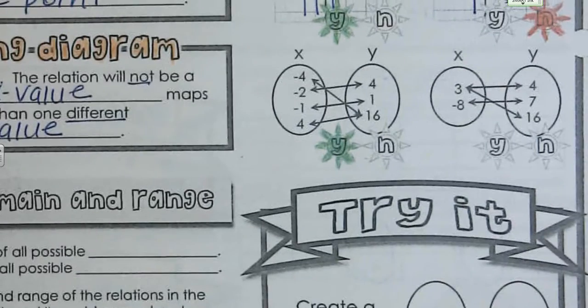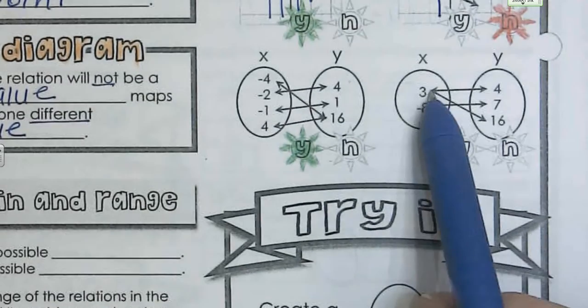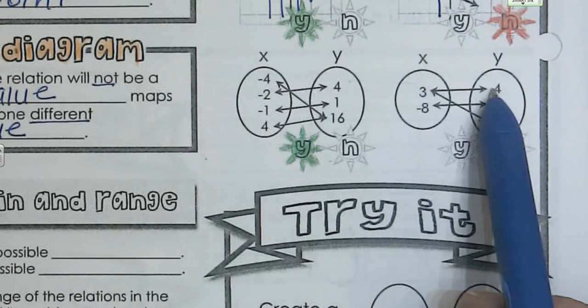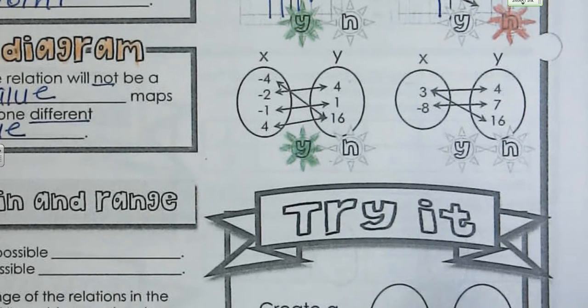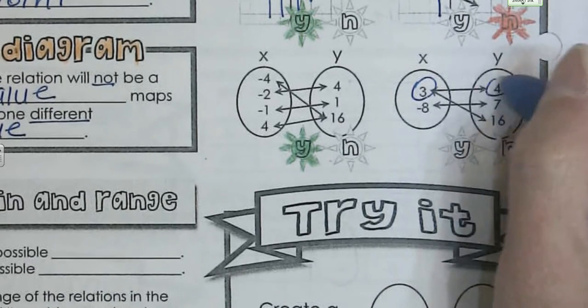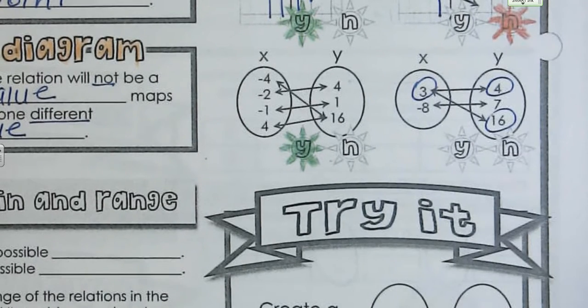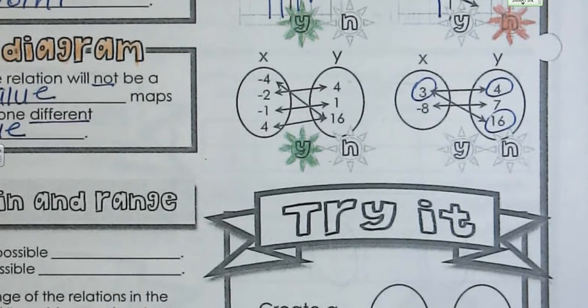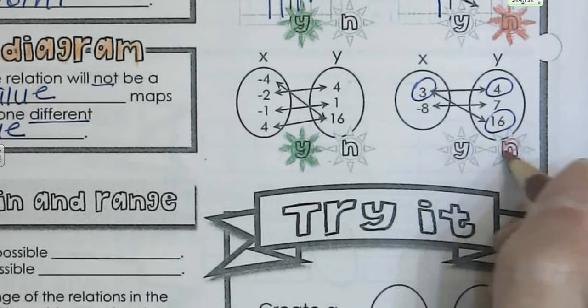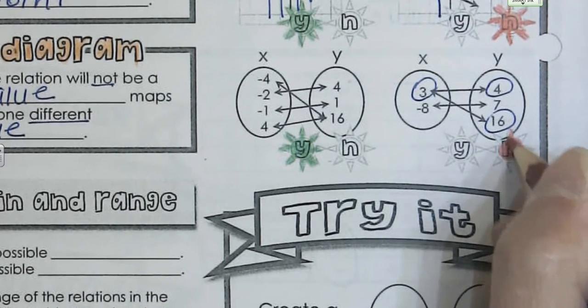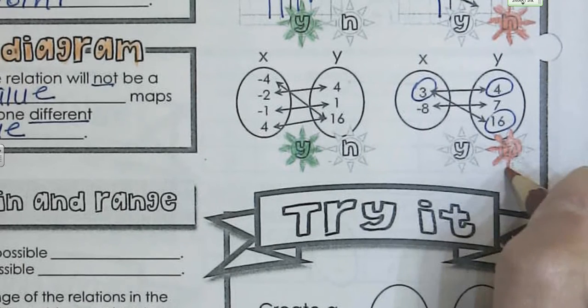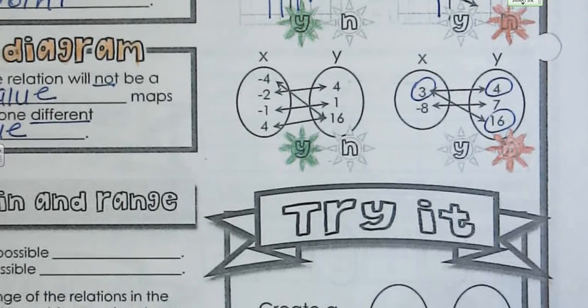But now let's look at this mapping. My 3, I see an arrow goes to 4, and wait a second, I have a 3 going to the 16. So which answer is it going to be, 4 or 16? My 8 goes to my 7, which is fine. But my 3 has two possible answers, and we've already said that it cannot do that. It must have its own unique y value. So this is an example of a mapping diagram that is not a function. This relation is not a function.